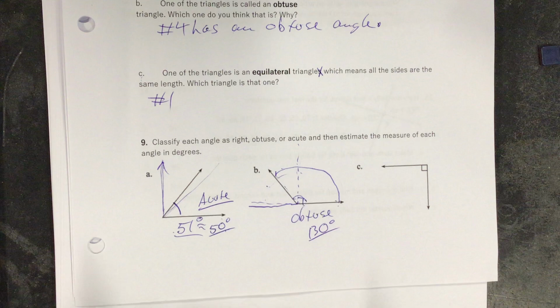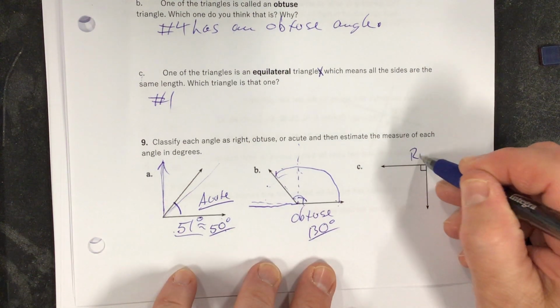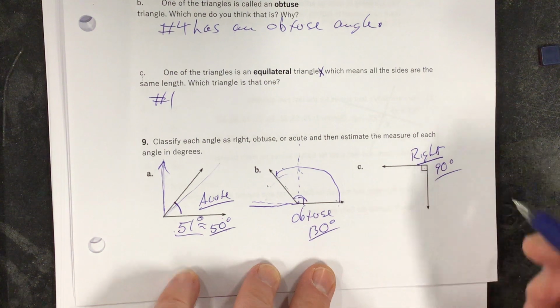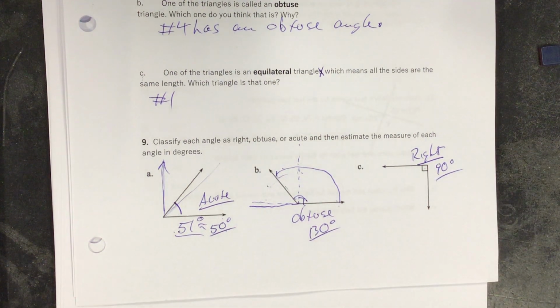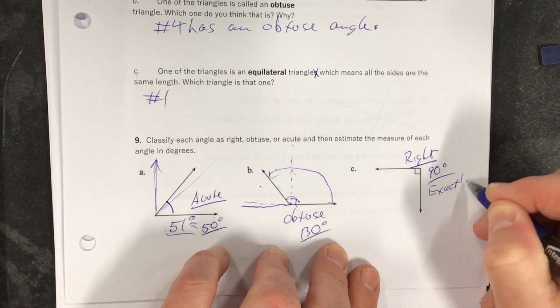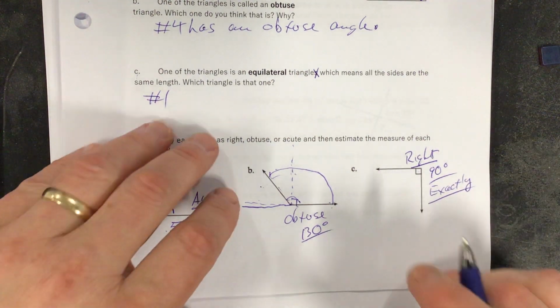We're estimating now. Well, this one is a right angle, and that is 90 degrees on the dot. It has to be. So there's your solution, exactly 90 degrees. Okay, let's go on to number 10.